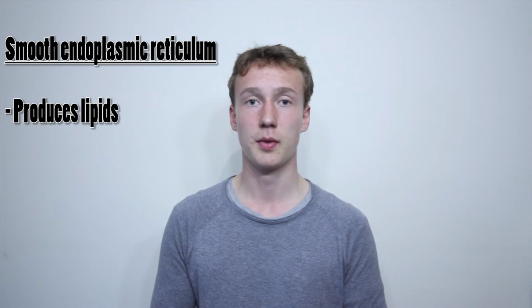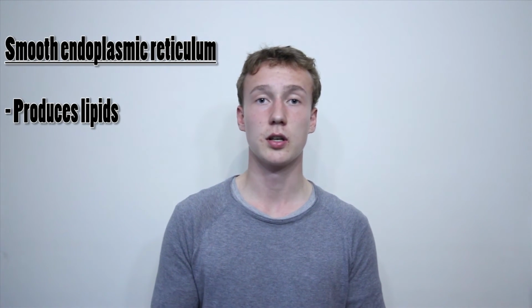Some organelles are only present in plant cells and some are only present in animal cells. For example, chloroplasts are organelles which are responsible for the light-dependent reactions of photosynthesis. There's also the smooth endoplasmic reticulum, which has the function of producing lipids. So as previously mentioned, after the protein leaves the rough endoplasmic reticulum in a vesicle, it enters the Golgi apparatus. To be specific, it enters the cis section of the Golgi apparatus, and the protein leaves through the trans section. In the process, it gets modified for the use that it is destined.